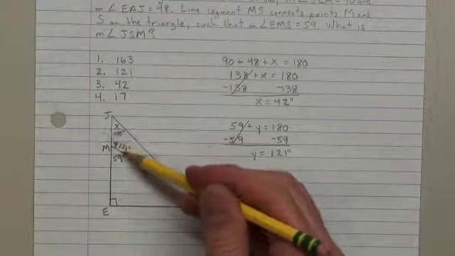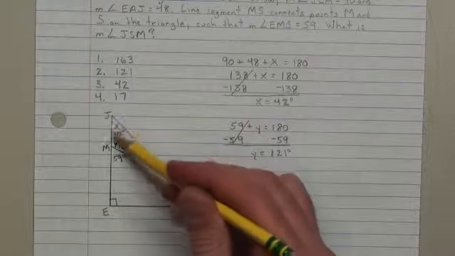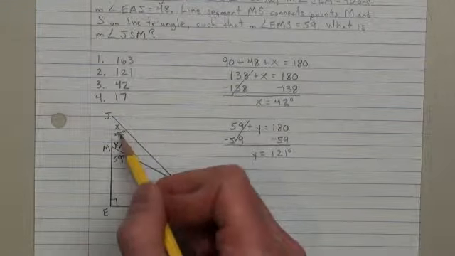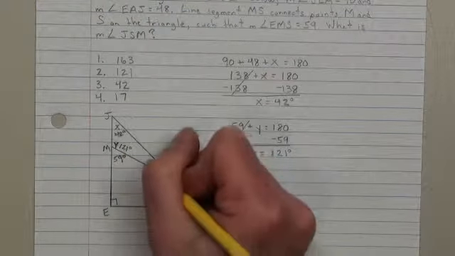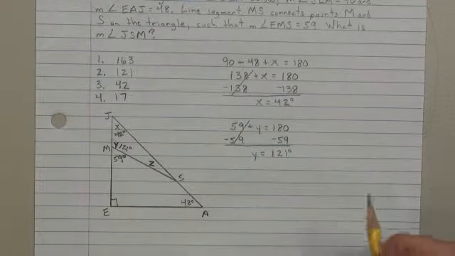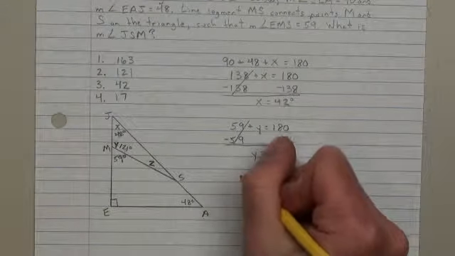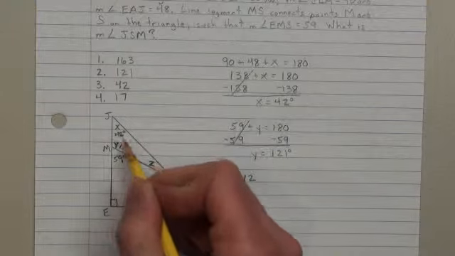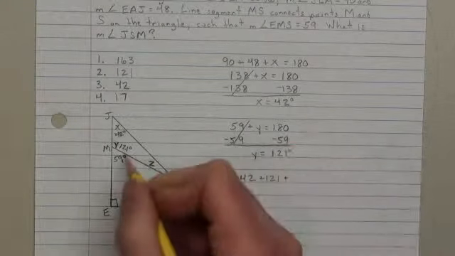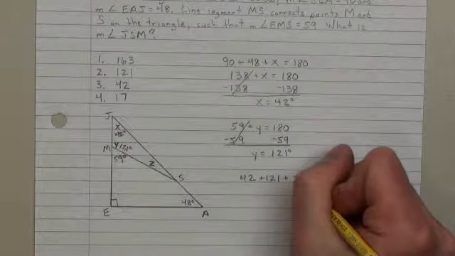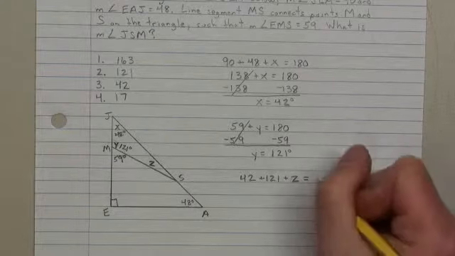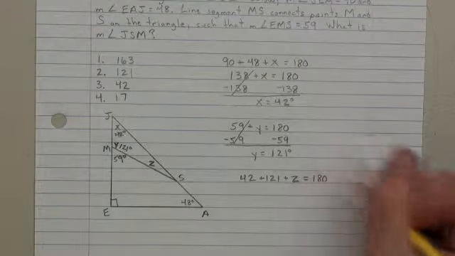Now look at this small triangle here, right? We know that the three angles of every triangle have to add up to 180. And I know this one, and I know this one. The only one I don't know is this one. Let's just call it Z for now. Right? So I know that 42, which is this angle, plus 121, which is this angle, plus Z equals 180.